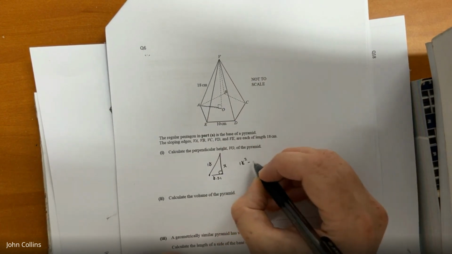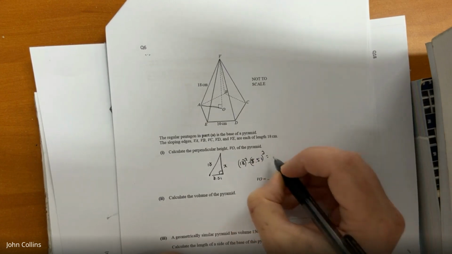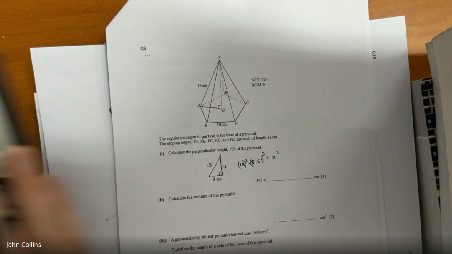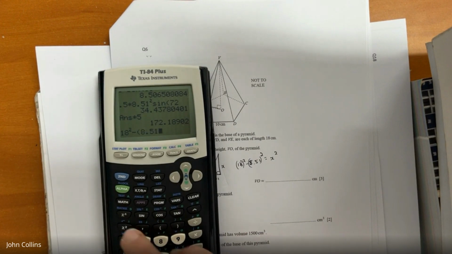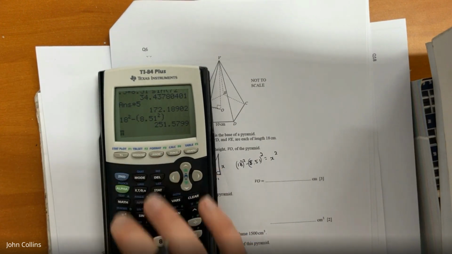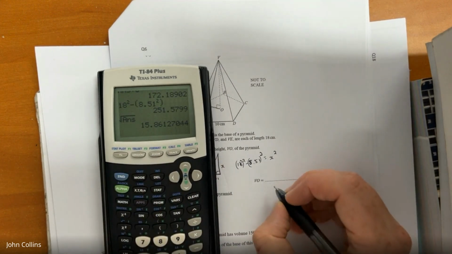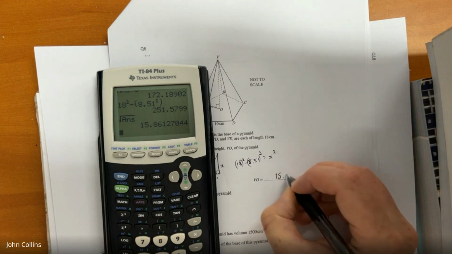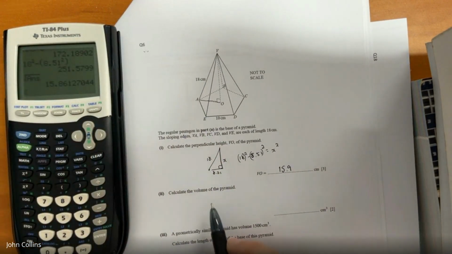So 18 squared minus 8.51 squared is equal to x squared. I'm not looking for the longest side, so these are subtracted. So we get 15.9 or so. So VO is 15.9.